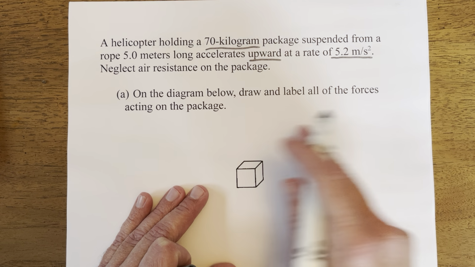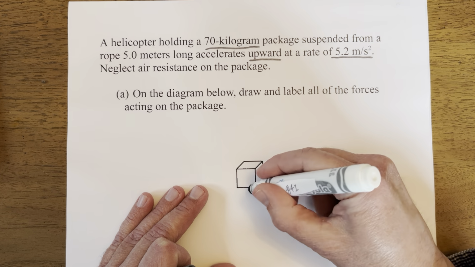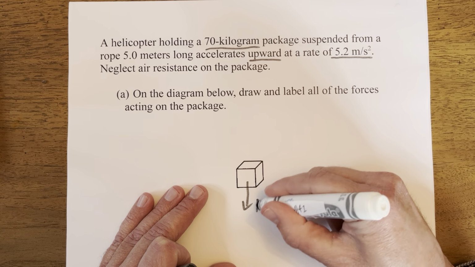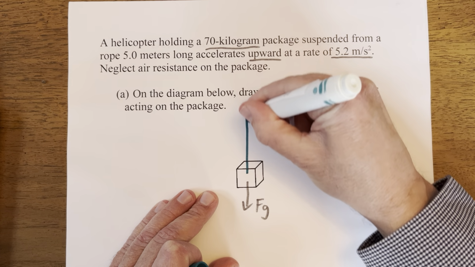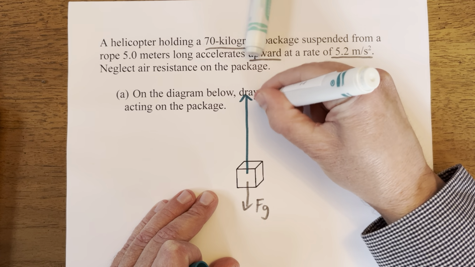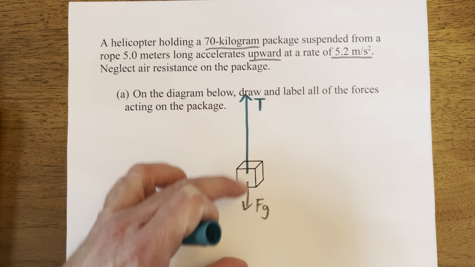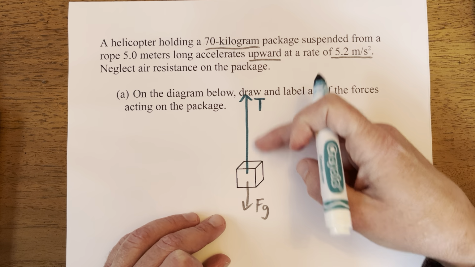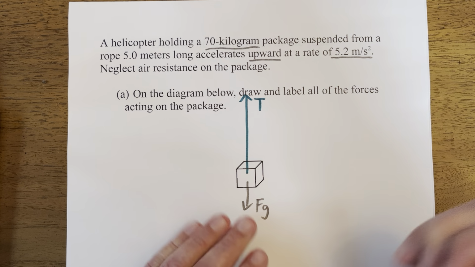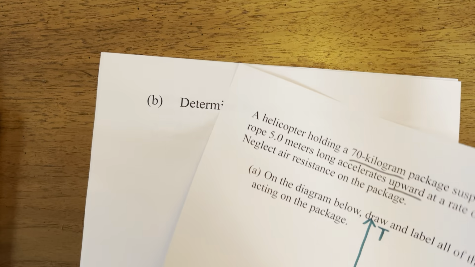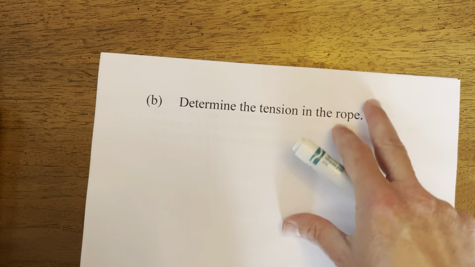So first thing, do a free body diagram of all the forces on the package. Well, we know that we have the force of gravity downwards on the package, and of course, we've got a tension upwards on the package, and that tension must be larger than the force of gravity because the package is accelerating upwards, and so the up force is winning there. So let's go on to the next part.